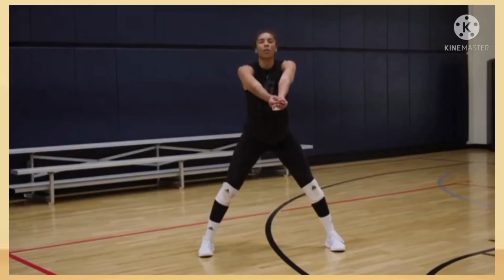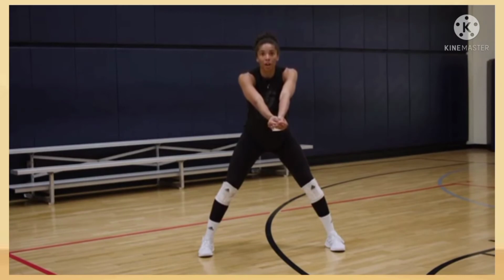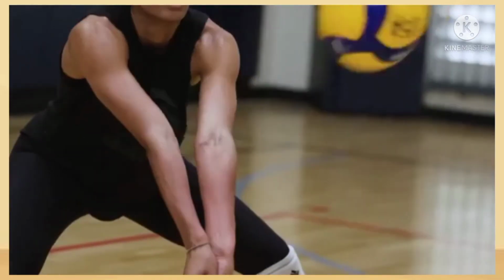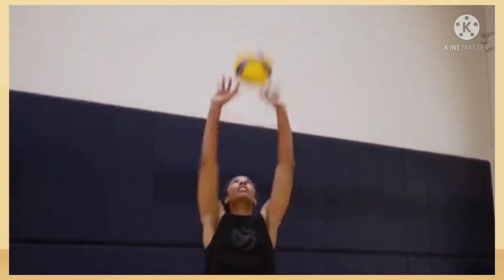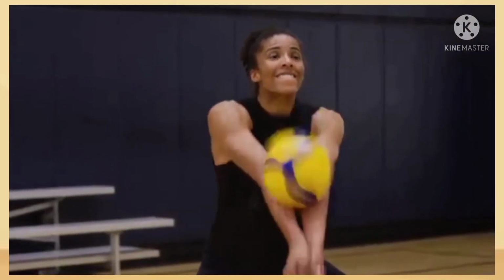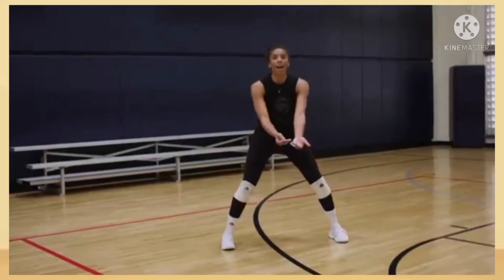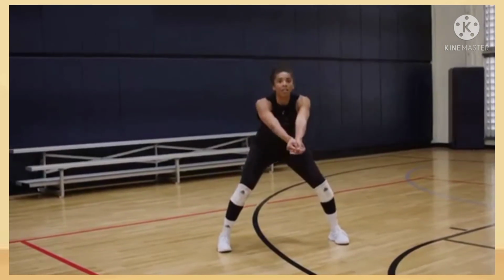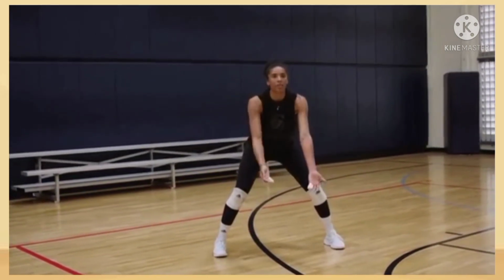For this drill, it's all about where your angle contacts the ball and getting under the ball. I'm gonna dig to myself, and so to dig to myself, I want the ball to go up, and then set. You saw how the angle went up? It's because I got under the ball and I angled it up. Okay, again.